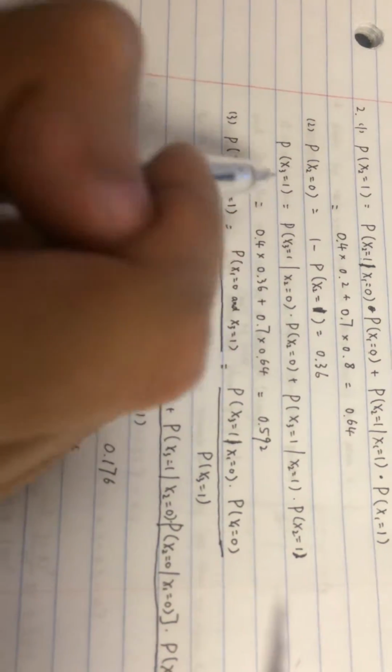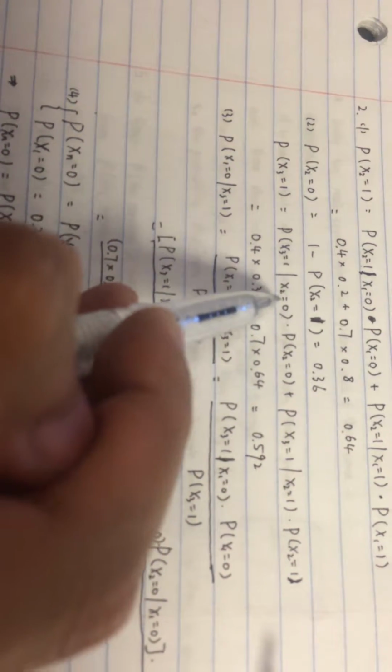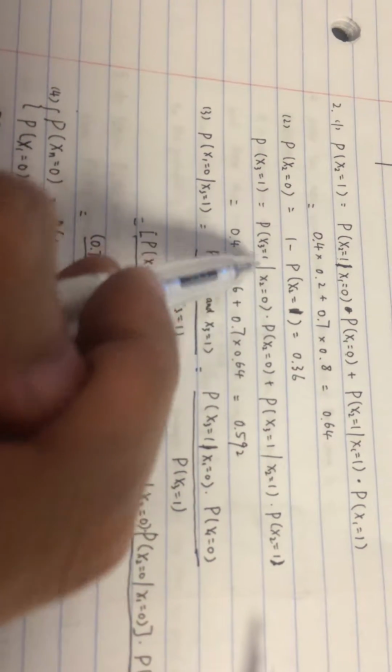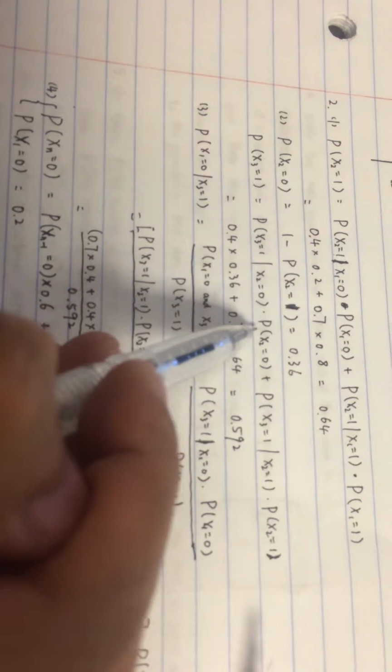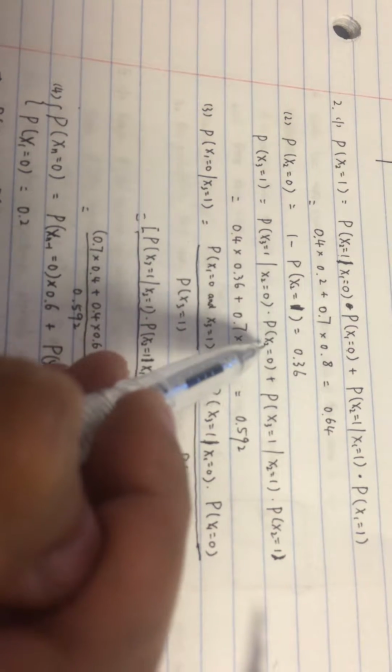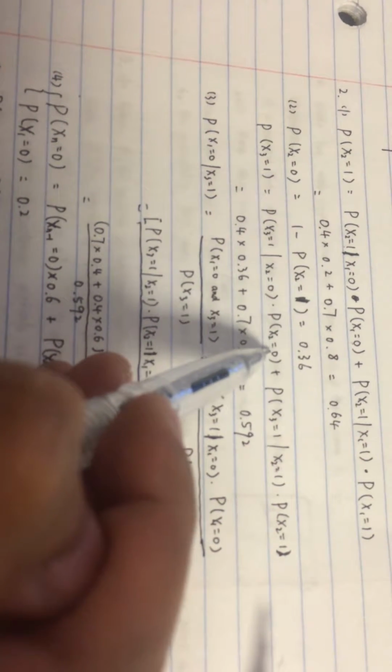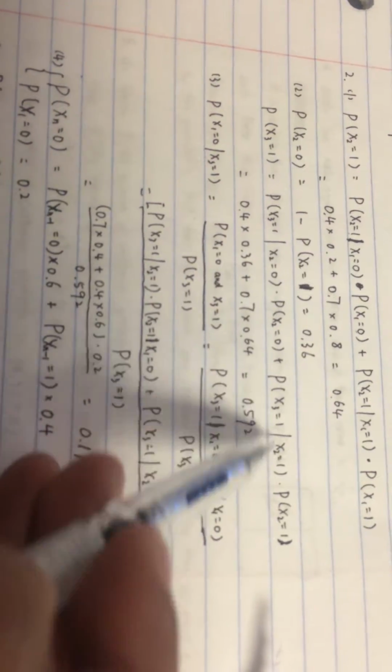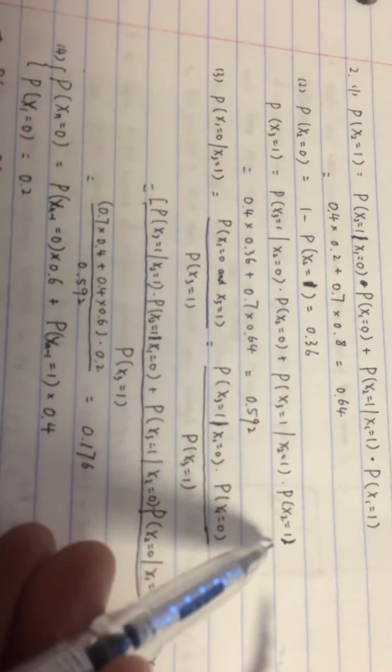When we need the probability that x3 equals 1, it is similar to the previous one. When x3 equals 1 and x2 equals 0, the signal goes from 0 to 1, multiplied by the probability that 0 is sent out, and from 1 to 1, multiplied by the probability that 1 is sent out.